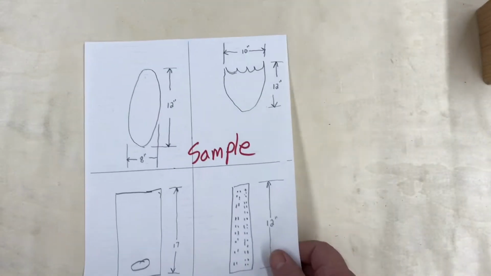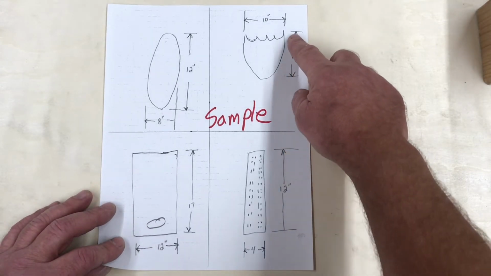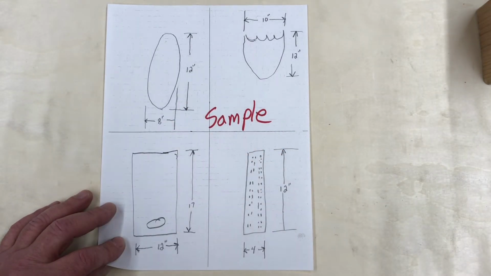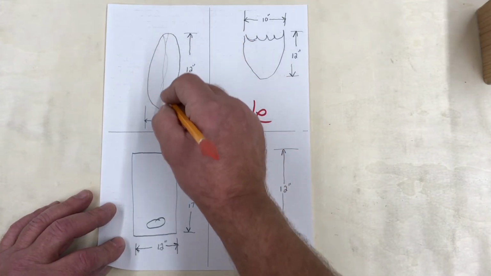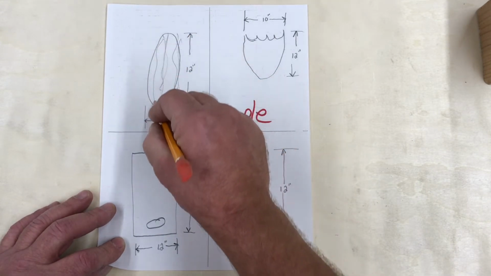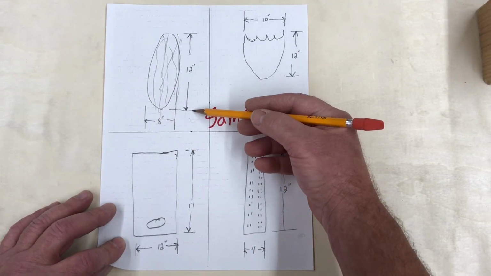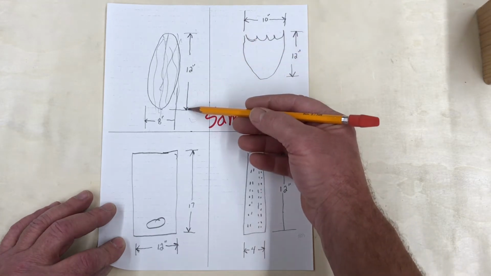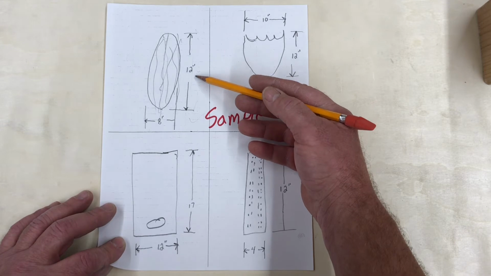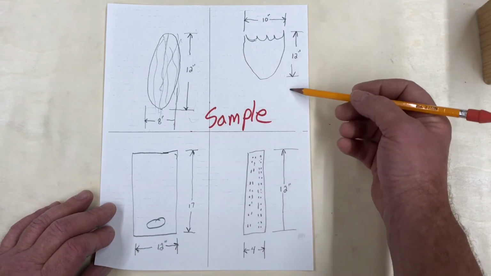Here is an example of a thumbnail sketch. I have my length and my width. Remember, the length is the way the grain goes, like this. When we talked about the parts of a board, this is the length and this is the width. If you notice, I am well under 12 by 17 on this, so I meet the requirements here.